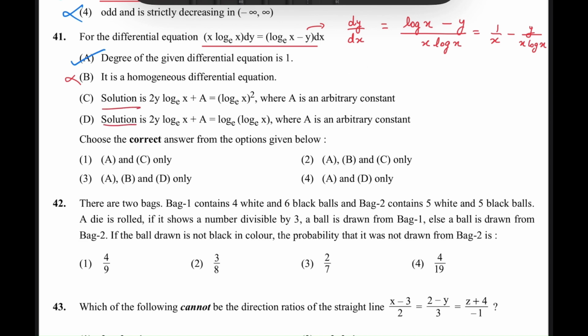Now he's asking you to find the solution. So this is a linear differential equation. So let's write it in the form of a linear differential equation. So this is the standard form of a linear differential equation, right? So what is P here? P is 1 over x log x. And what is Q here? 1 over x. So if we need to find the integrating factor, it is e to the power integral of P dx.